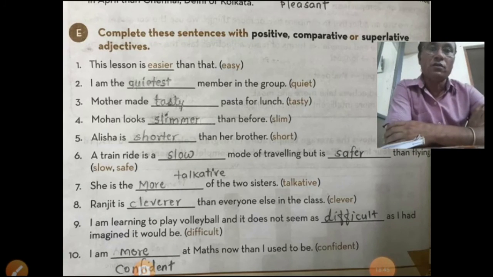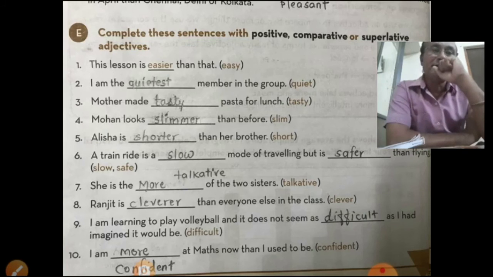Now let's move to the exercise number E. Complete these sentences with positive, comparative or superlative adjectives. The first one has been given. The lesson is easier than that. Comparative degree. Than is given there. Second exercise. I am the quietest member in the group. Superlative degree as before the blank the is there.